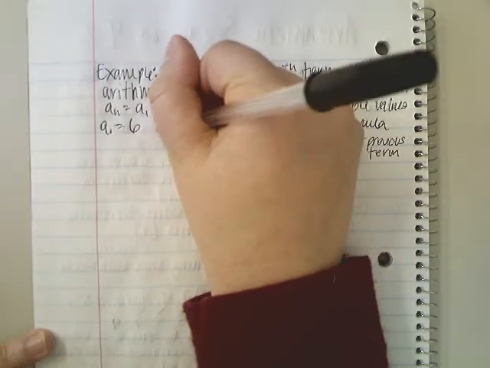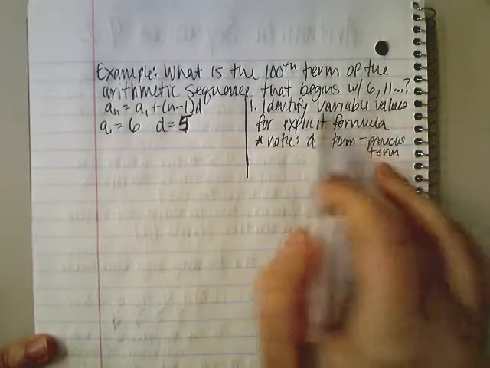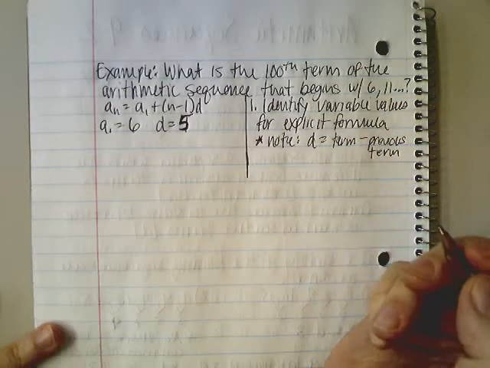5, my goodness, it's 5. Why can't I do basic math? I'm sorry, everyone. My common difference is 5. 11 minus 6 is not 4, it is 5. Sorry for that silly math, but my common difference is 5.